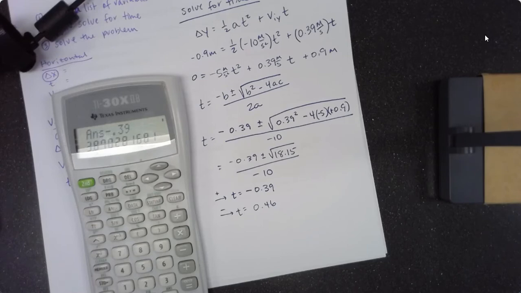I'm still skeptical about this. I feel like I did something wrong somewhere. Do you guys see anything I did wrong?